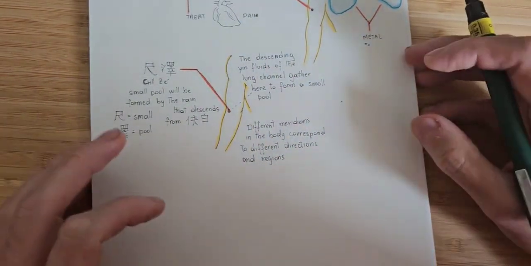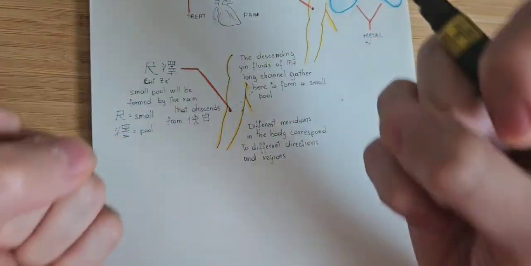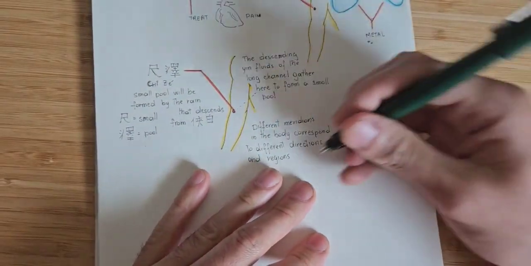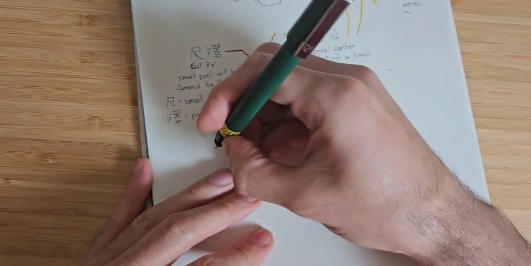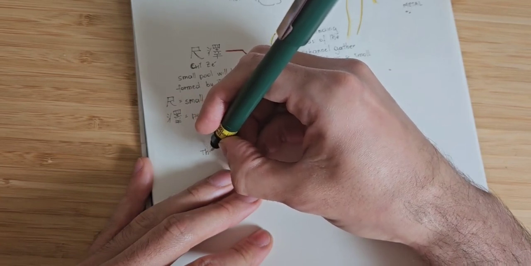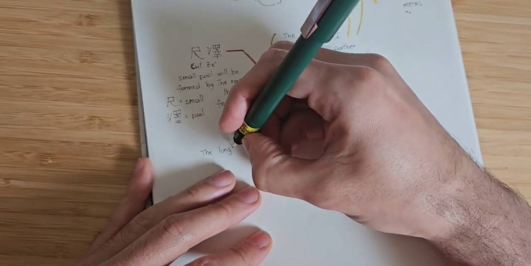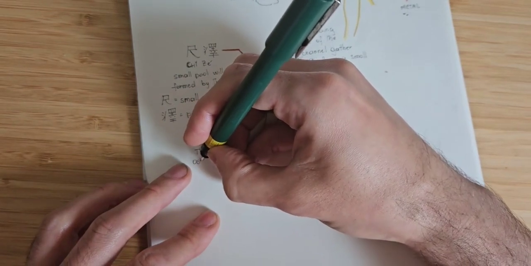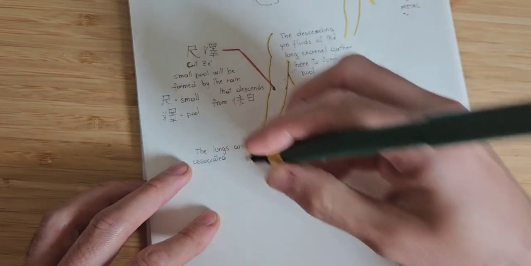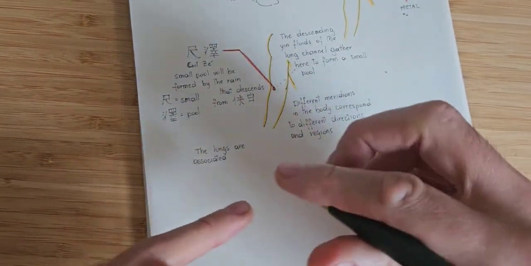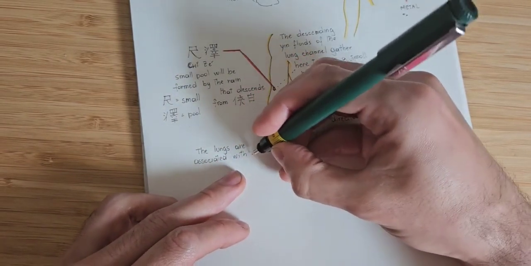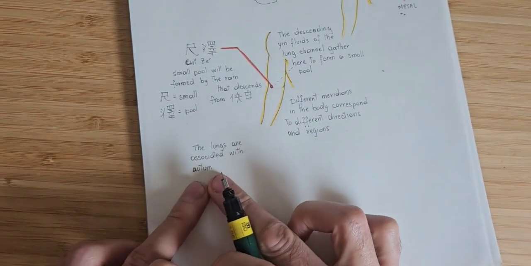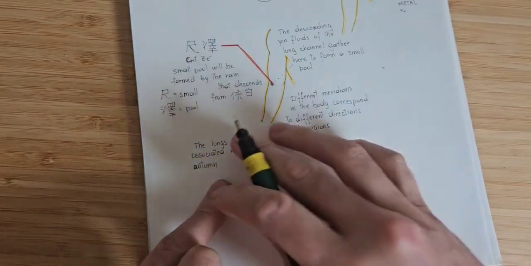Okay, so this is another important thing to keep with you. Now, the lungs are associated with autumn. Let me just write down here. The lungs are associated with the autumn, and also the west.